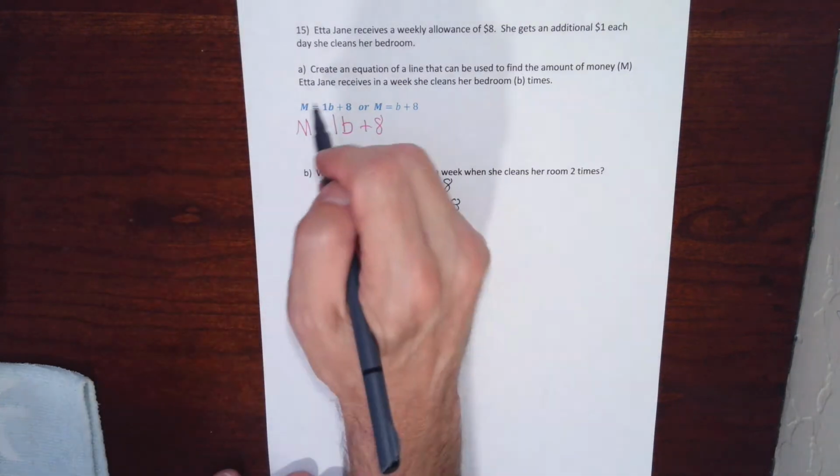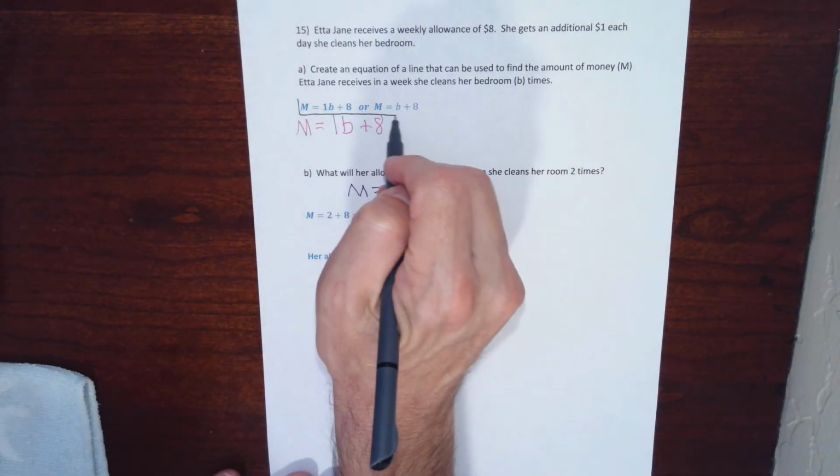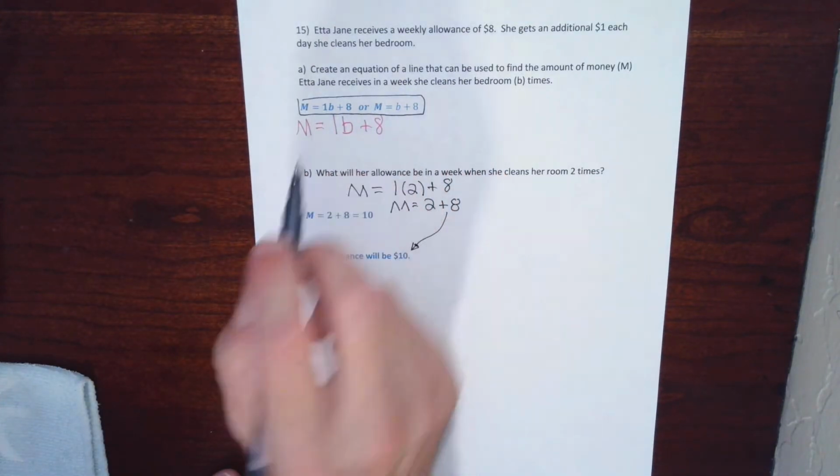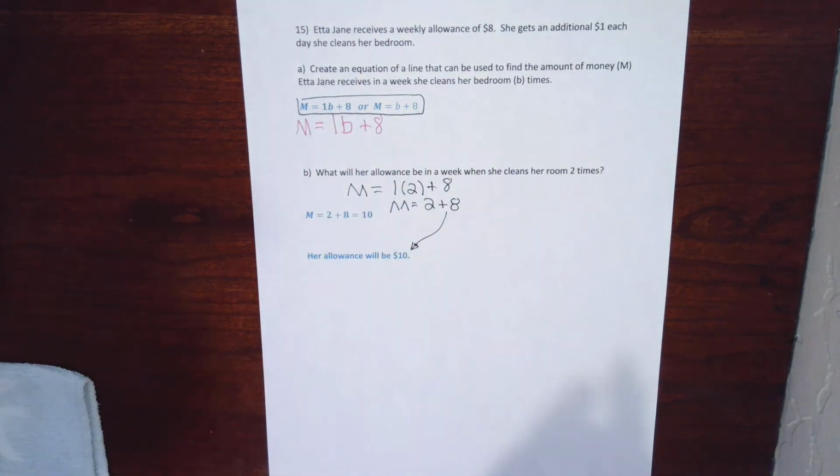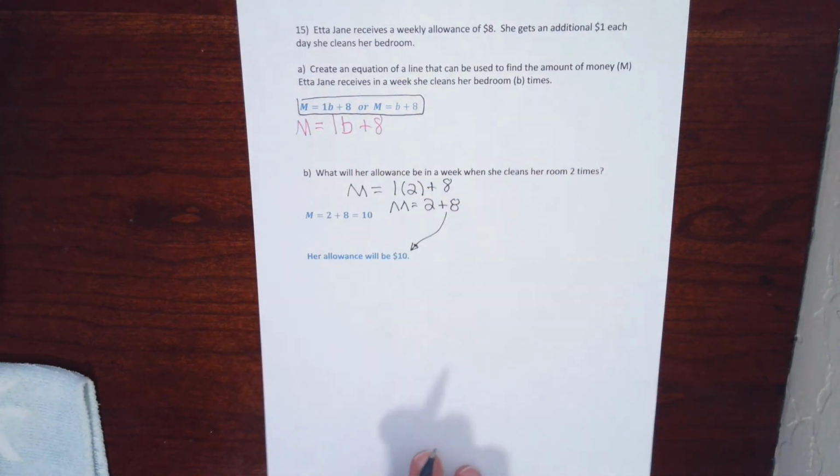When I write my answer to part A, I don't have to have the coefficient of 1 preceding the B for the $1 that she gets each time she cleans her bedroom, but I can. Both of those are correct answers.